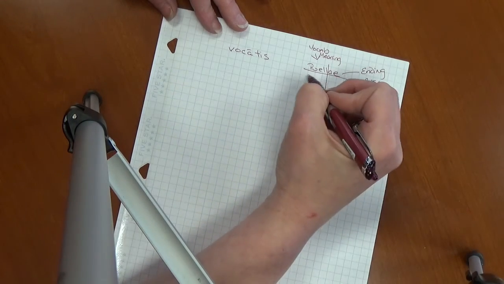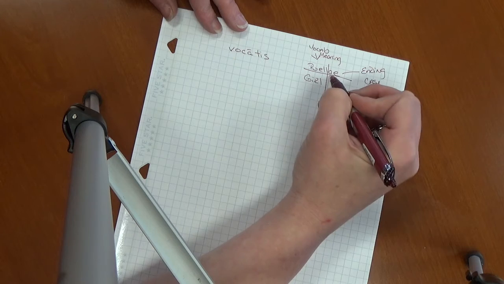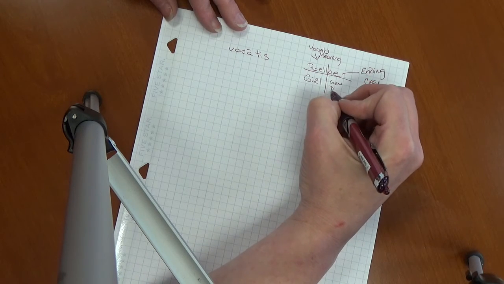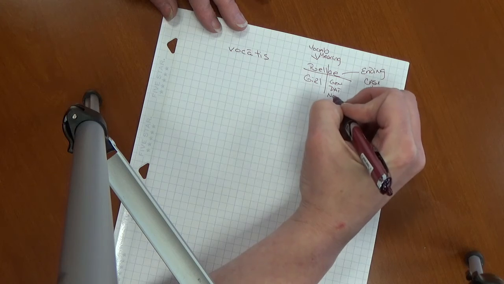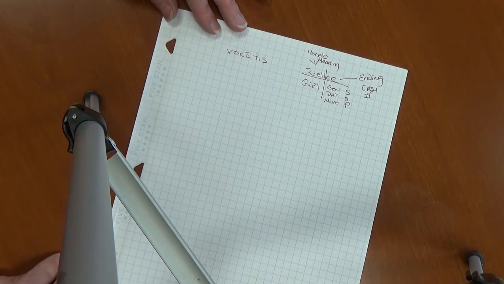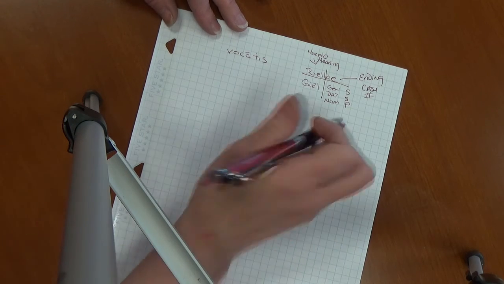So puell told us girl, AE told us genitive, dative, nominative, singular, singular, plural. And then we'd have to use the sentence to figure out the rest.